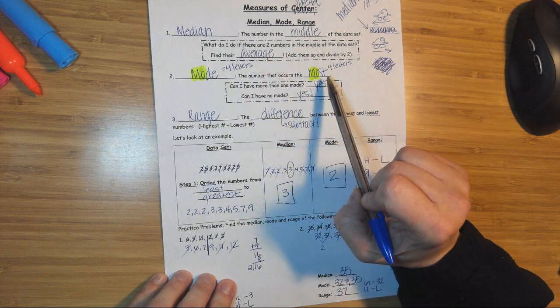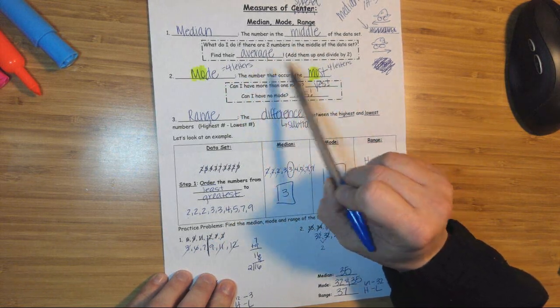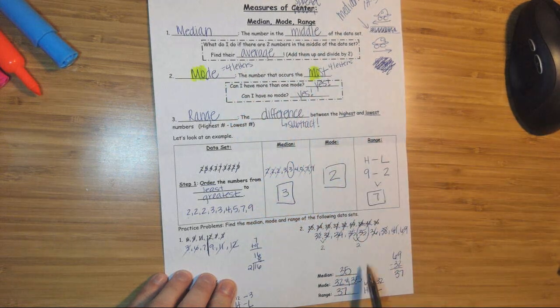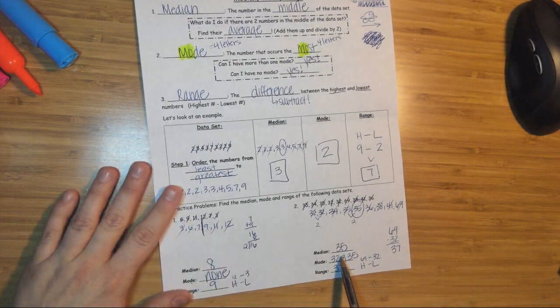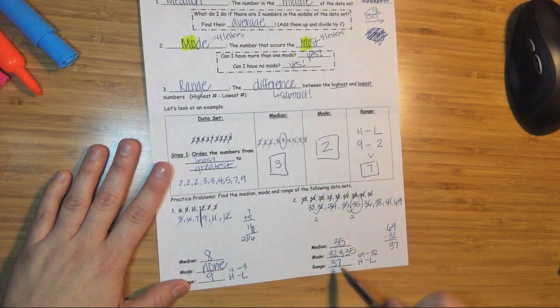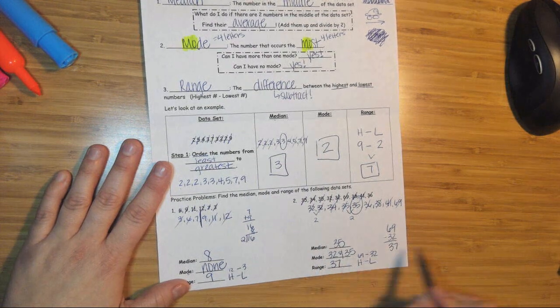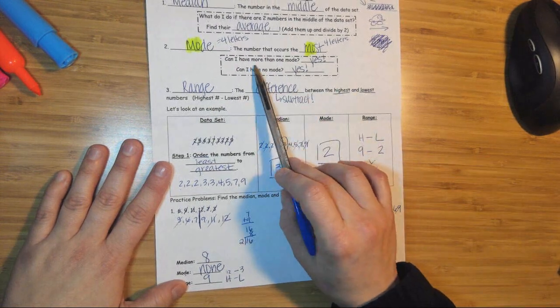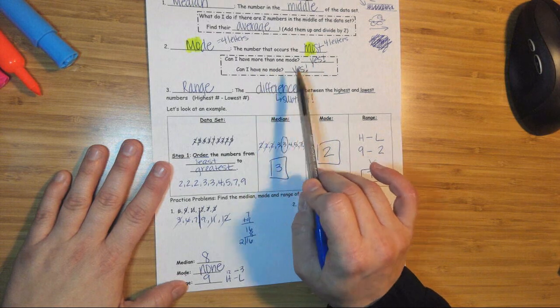The mode is the one that occurs the most. 4 letters each. Go start with MO. You can have more than one mode like we did here, or you can have no mode at all, or you can have one mode, right? You could have 15 modes. There's multiple ways you could do this. So can you have more than one mode? Yes. Can you have no mode? Yes.